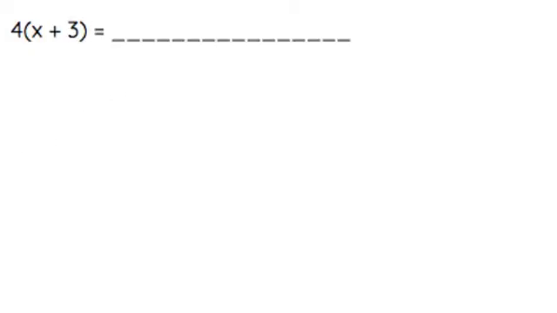Now try this last one on your own by drawing your own rectangle, labeling the base and the height, and then finding the areas and simplifying the expression. When you're finished, write in your answer in Edpuzzle.